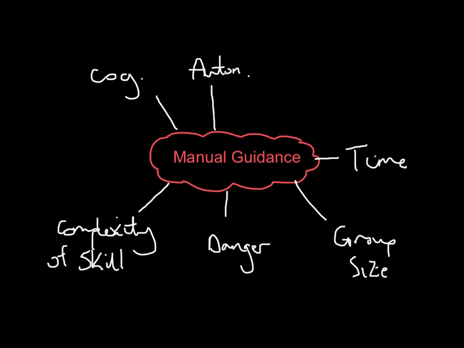However, even Tom Daley, when he's doing his complex dive routines, is going to have a coach who's going to give him manual guidance. So an autonomous learner like Tom Daley is going to need some kind of physical support when he's learning a routine for the first time. So again, these are both factors I need to take into consideration when I'm using manual guidance.